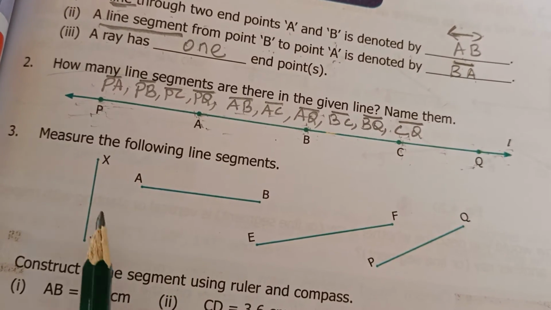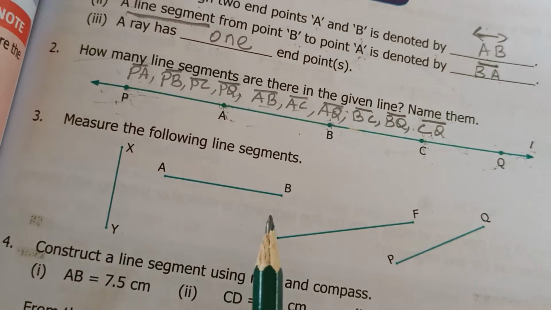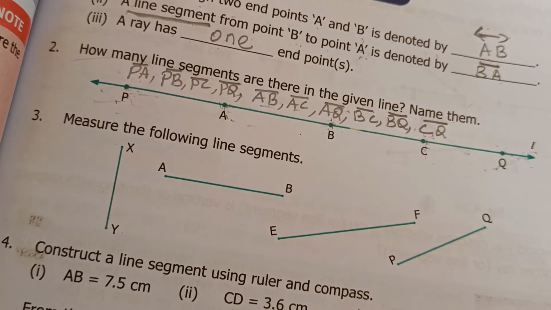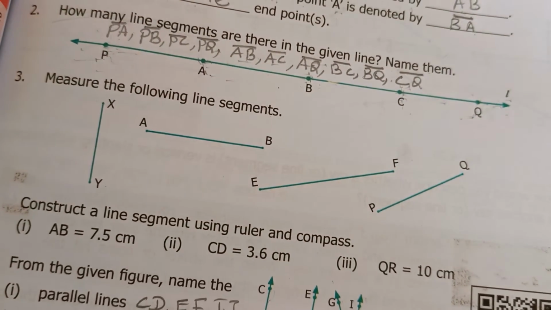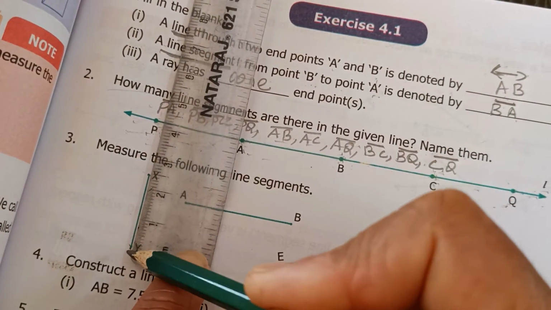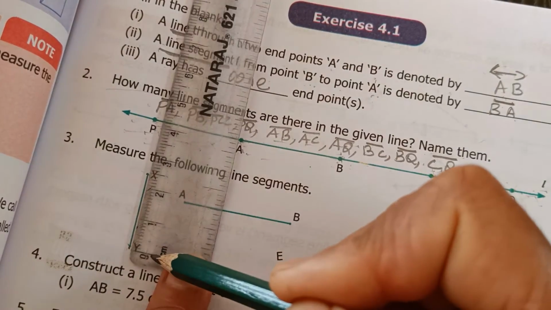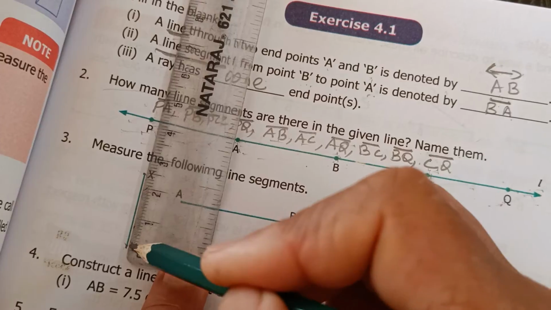Okay. Next is measure the following line segments. So how to measure the line segments? Using the ruler. Take your ruler, all of you. Please, ruler and pencil. All of you be ready with your ruler and pencil. Now how to measure the line segment? These are the endpoints. The first endpoint is placed straight to the 0 of your ruler. 0 means you can see one line. Not straight to 0. That 0 is represented by this line.